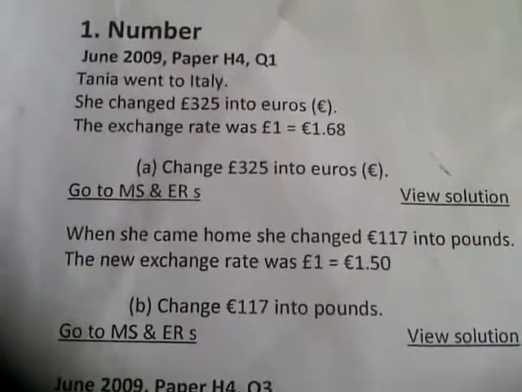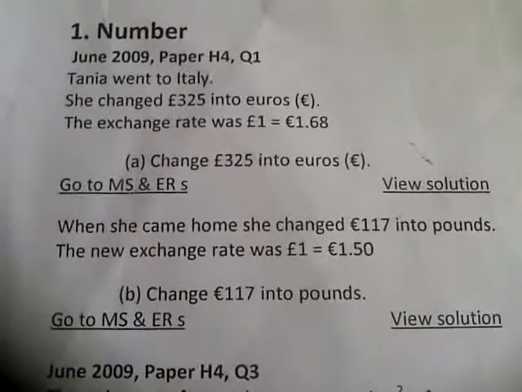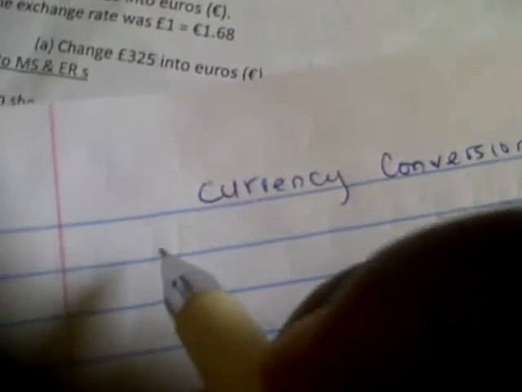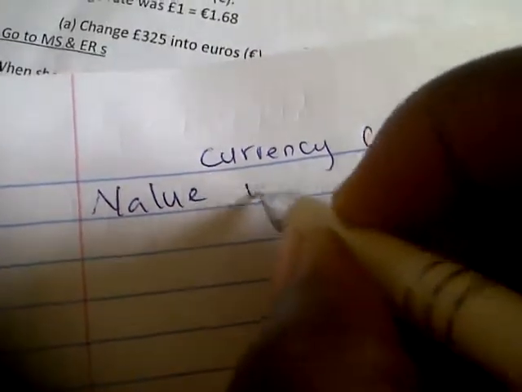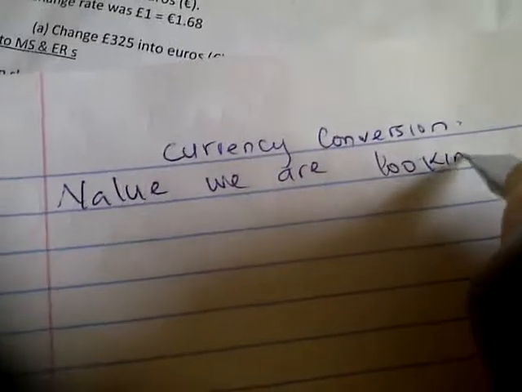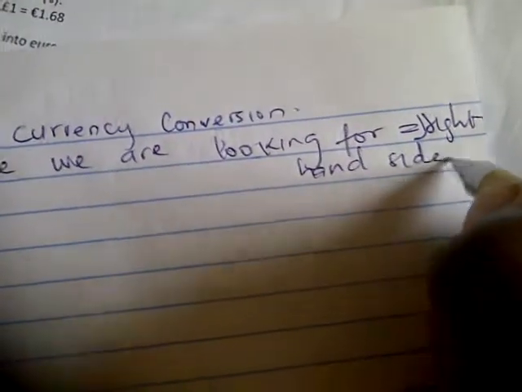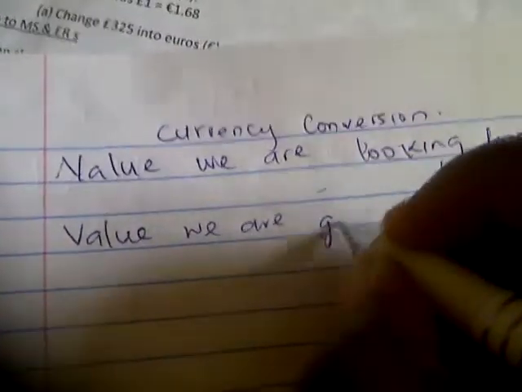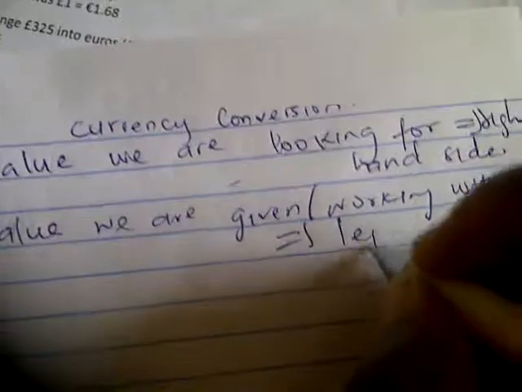Now for this kind of question, currency conversion question, you use the mentality of proportion. Now when solving proportion questions, there's something you need to know. For the value we're looking for, we'll make sure that it's always on the right hand side. That's the value we are looking for. Right hand side, and the value we are given, or the value we are working with, will have to be on the left hand side.